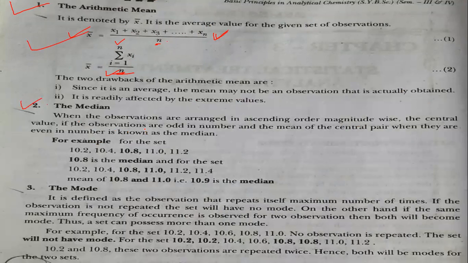What is a median? When the observations are arranged in the ascending order of their magnitude, the central value, if the observations are odd in number, and then the mean of the central pair, if even, is called the median.